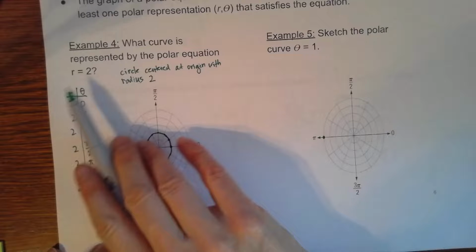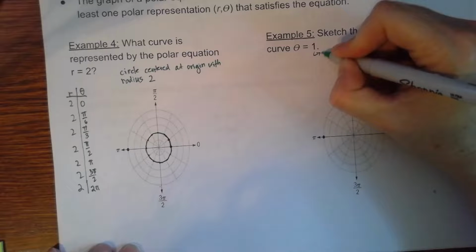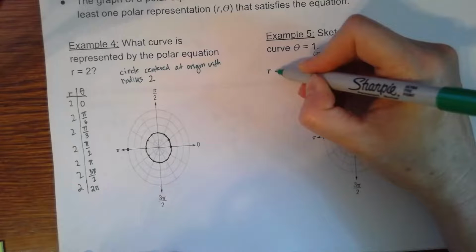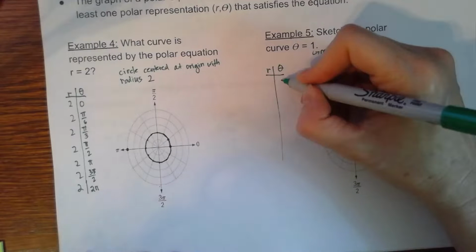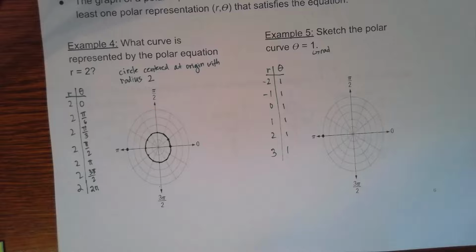So it looks like if we just have r equals some constant, we get a circle. What would the curve look like if we had theta equals a constant? Say theta equals 1. Theta is an angle, so here we're thinking of 1 radian. Once again, we probably want a little table of some r and theta values. No matter what, theta is going to be 1. So maybe r is -2, -1, 1, 2, maybe 3. No matter what r value, theta stays constant at 1.